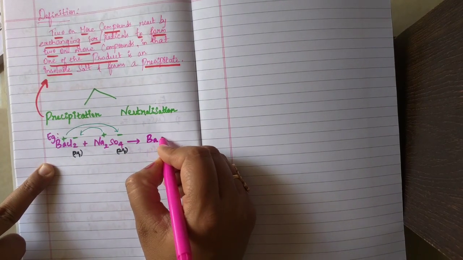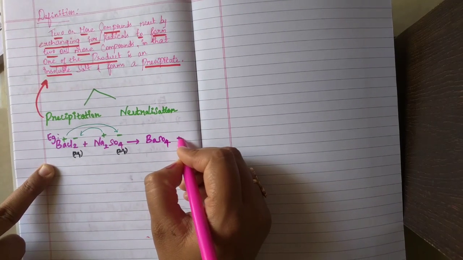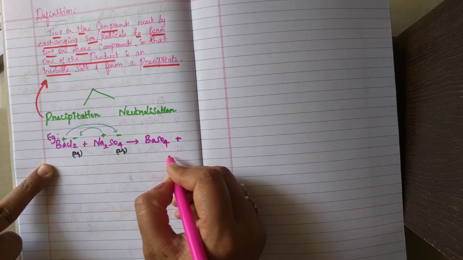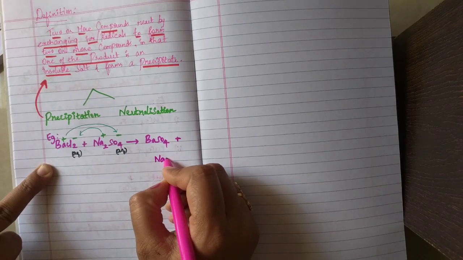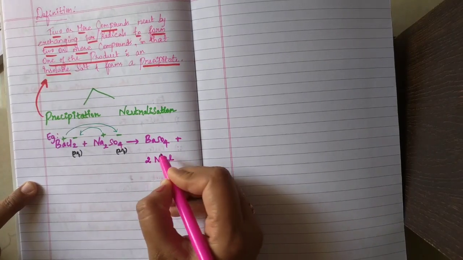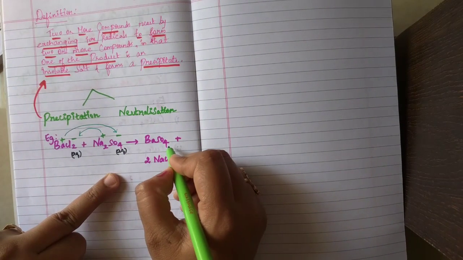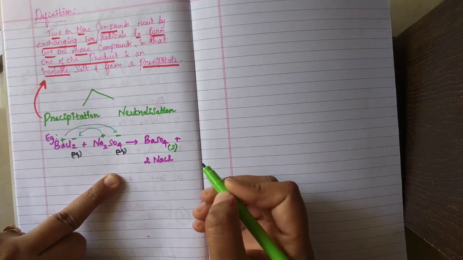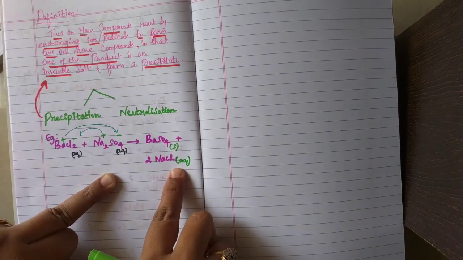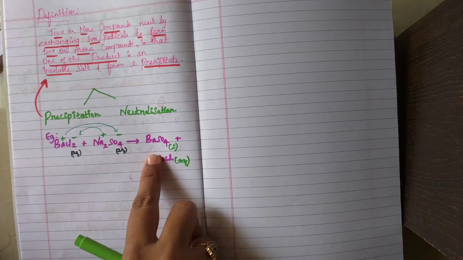BaSO4 plus NaCl. Okay, students, how many sodium, how many chlorine? 2, 2. So 2 NaCl. Here the important thing is this barium sulfate is a solid, that is precipitate, and this is aqueous solution, that is dissolved in water. So this barium sulfate is insoluble.